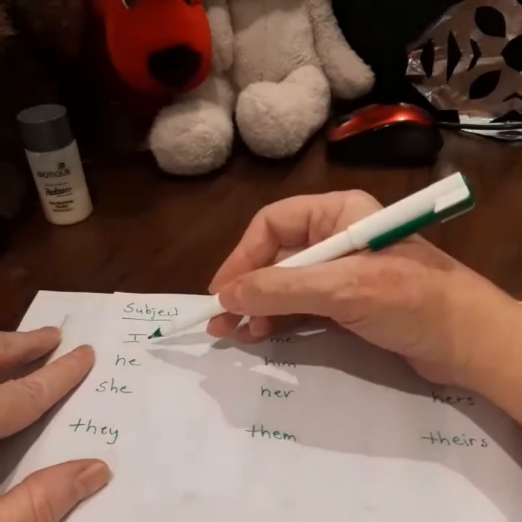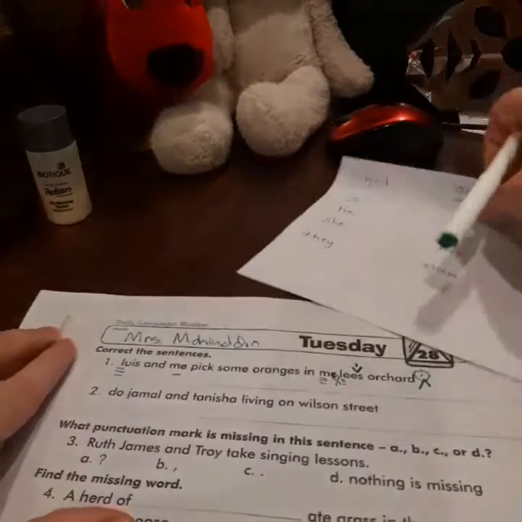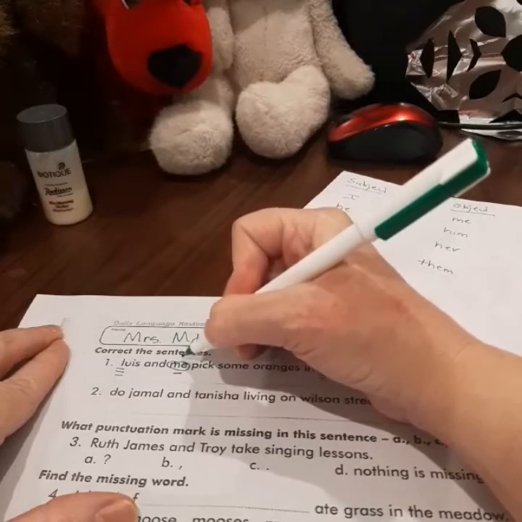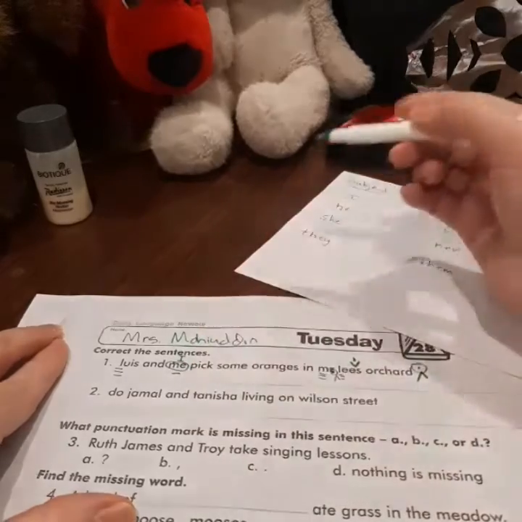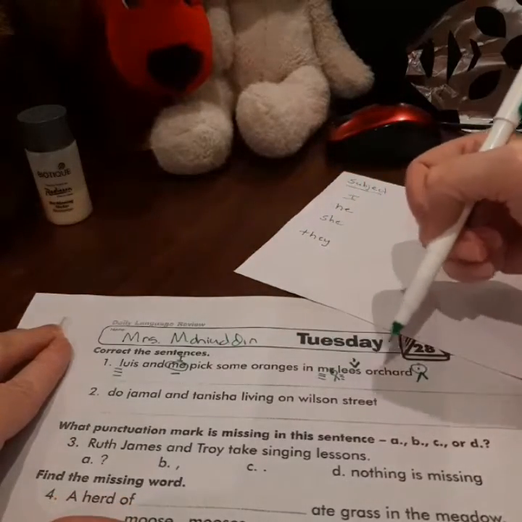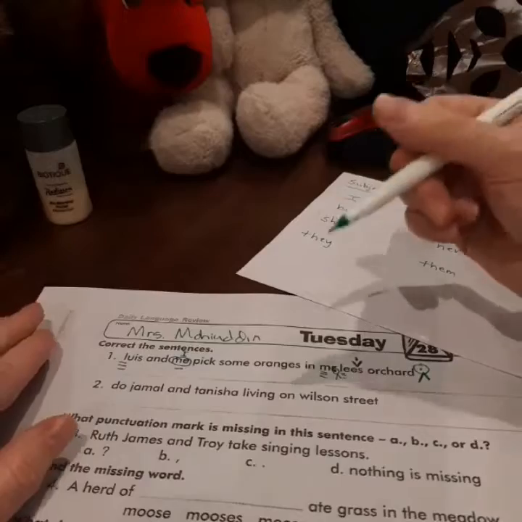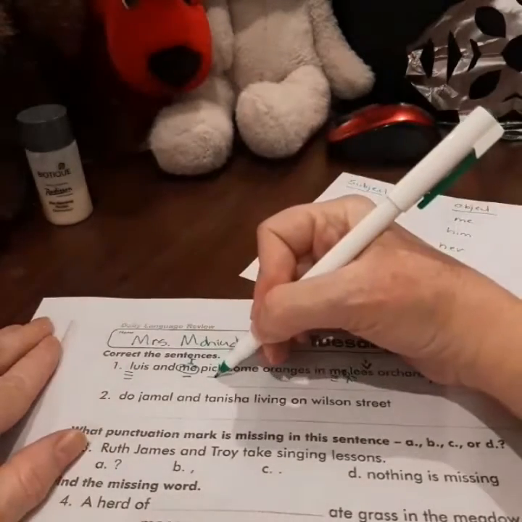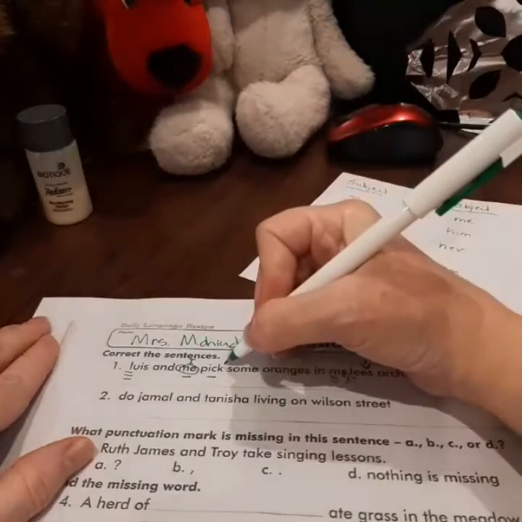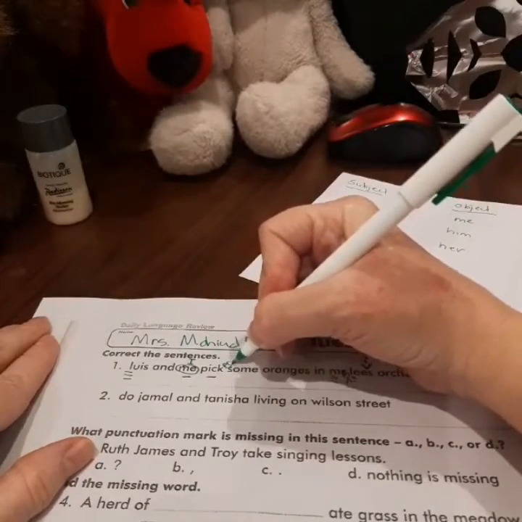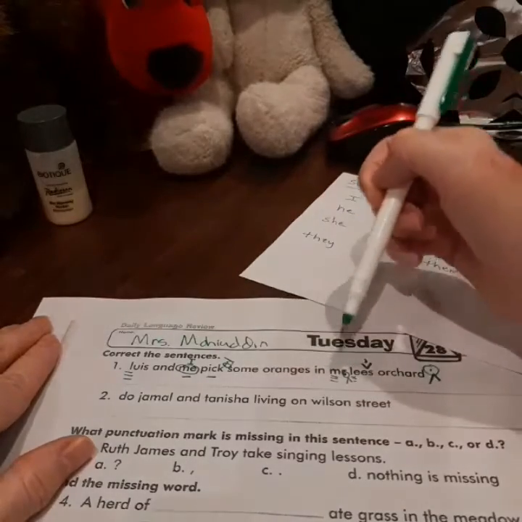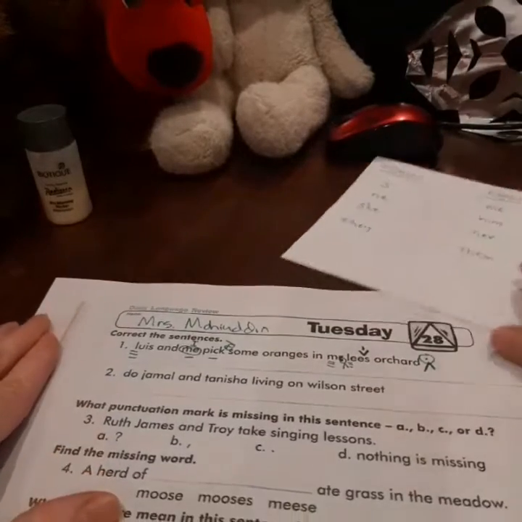Instead of me, it's going to be I. So it's going to say Louis and I. I'm going to circle this to let you know there's something wrong, and I'm going to write the word I above it. Louis and I pick some oranges in Mr. Lee's orchard. I think it's okay, but I actually think this would be better if it was picked. I would change it to picked. Louis and I picked some oranges in Mr. Lee's orchard. Doesn't that sound better?